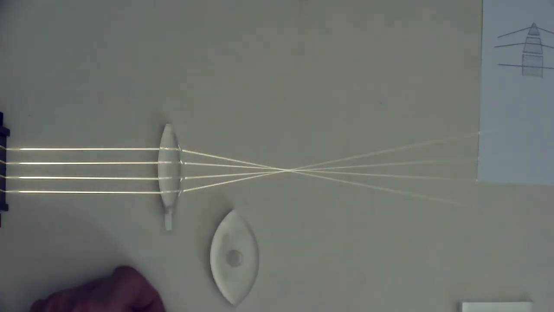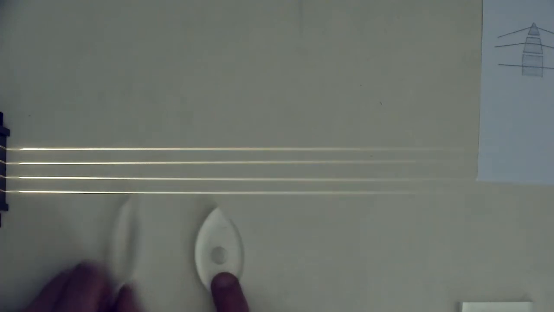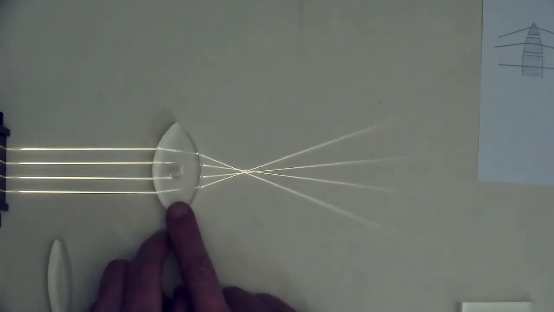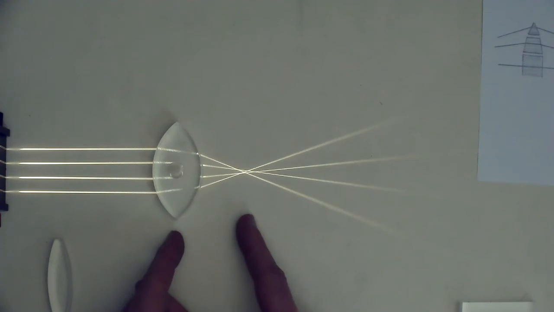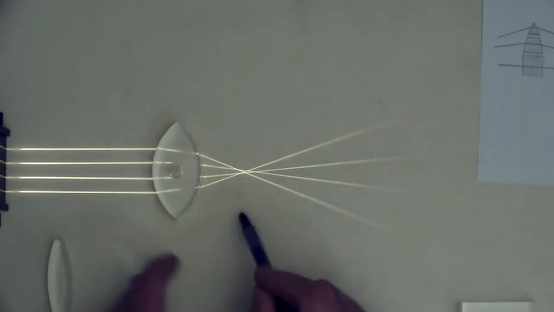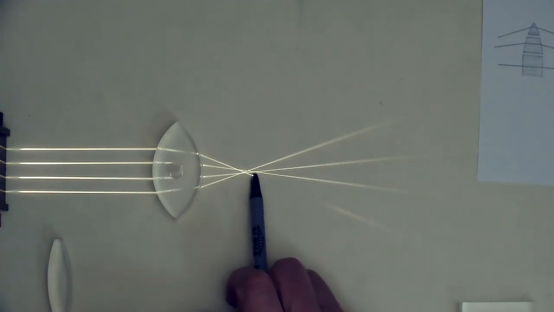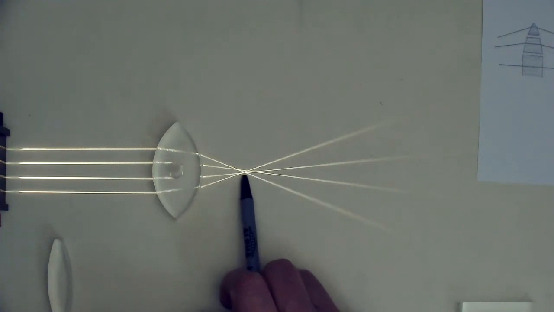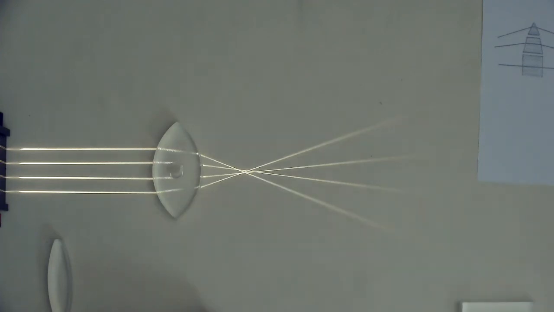Here's a more extreme lens, thicker. And you can see that it has a shorter focal length. The rays come together closer. It also doesn't work as well. Do you see how the inner rays are focused to a point about right there? The outer rays are focused to a point about right there. So they don't quite work as well as they ought.